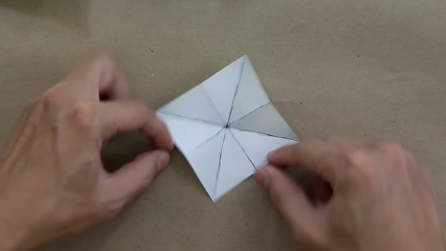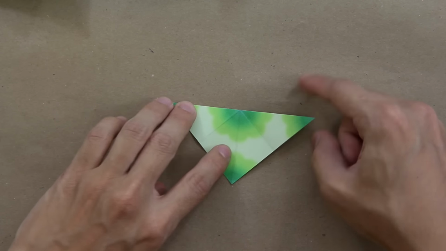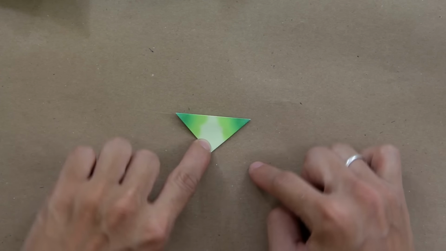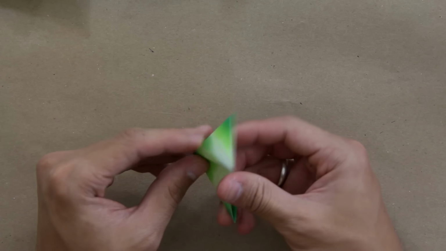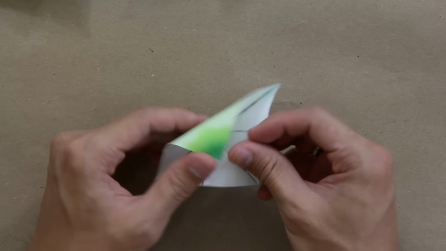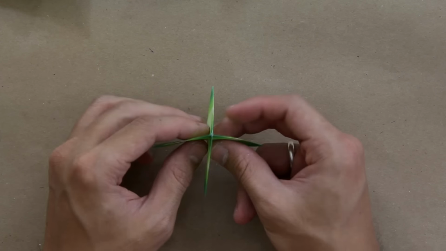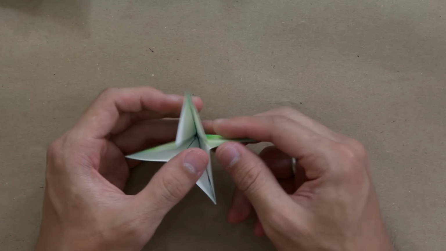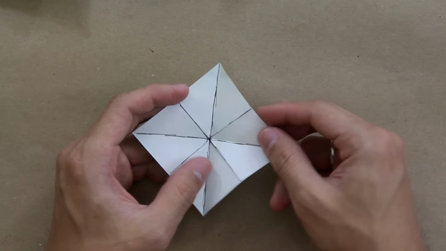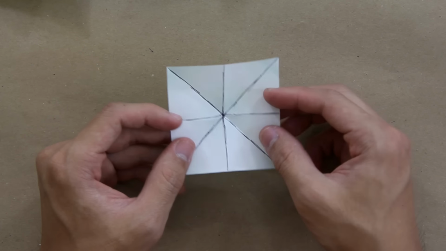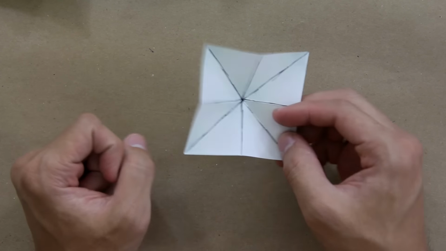For example, this one here, you can fold like this, fold in half, then you fold in half again, and fold in half one more time. And I could also solve like this. Okay, it's different, but I made all the folds. So I can't know exactly how to solve this kind of crease pattern.